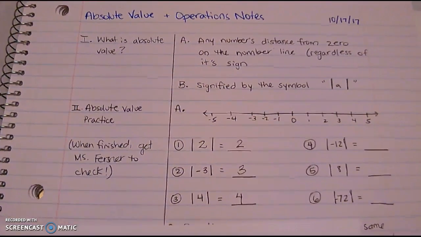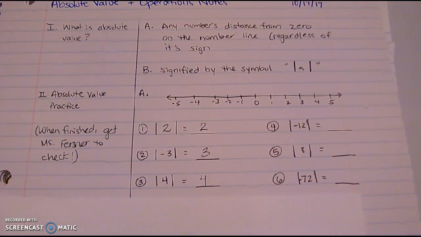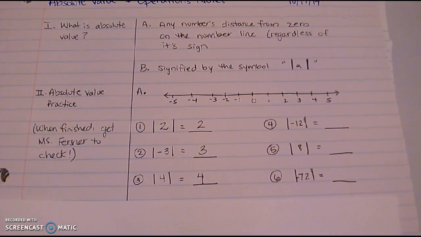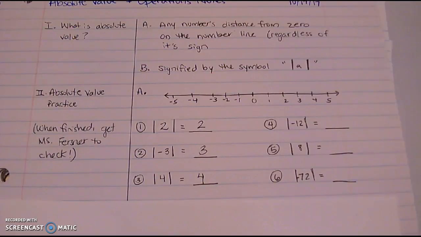Now, go ahead and write these problems and complete them. When you finish, come back to the video after you've gotten Ms. Fersner to check your answers.